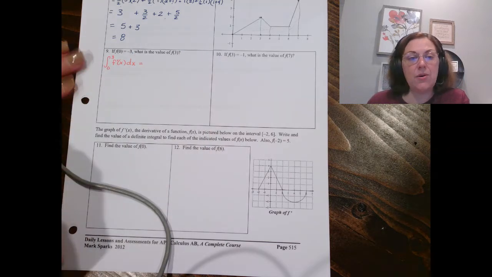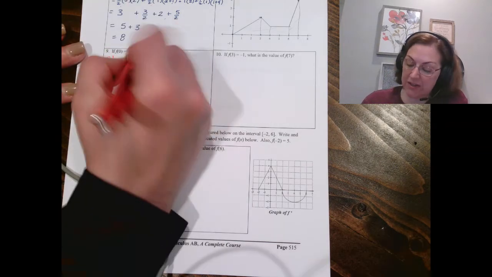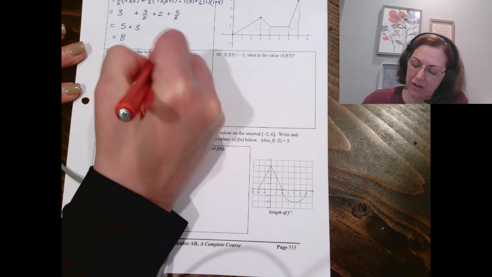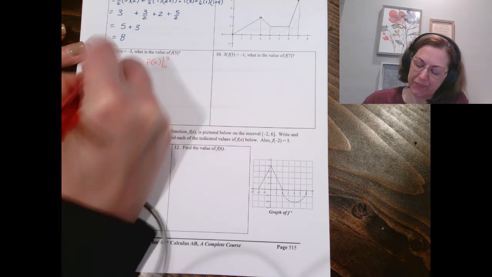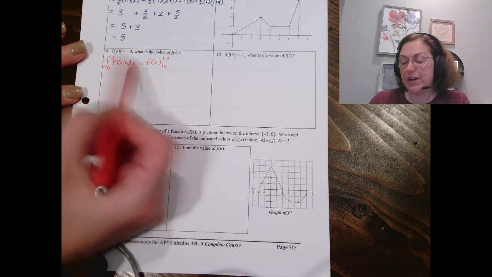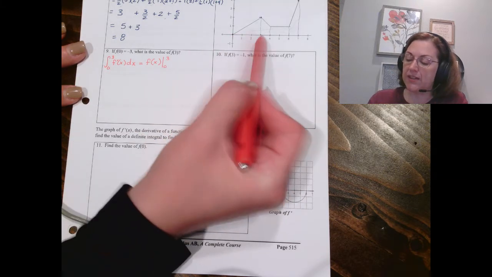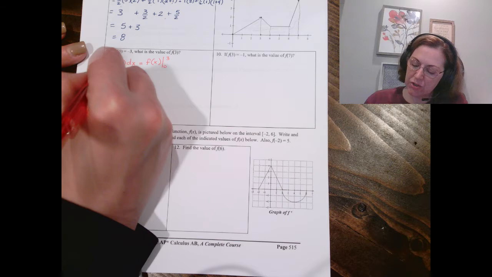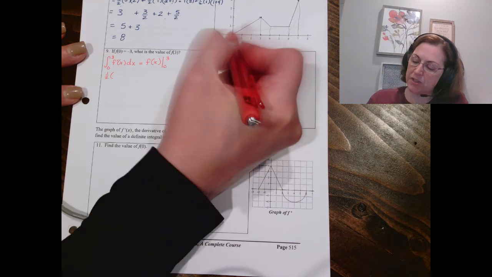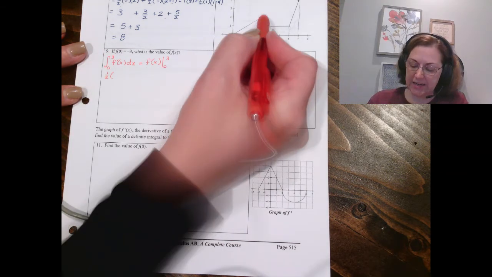And we know that the antiderivative of the derivative is the function from 0 to 3. Okay, now this side we already know. We can calculate this from the area from 0 to 3. That's the triangle, remember? So that's 1/2 times base is 3, height is 2.